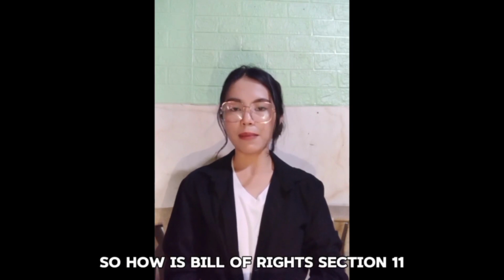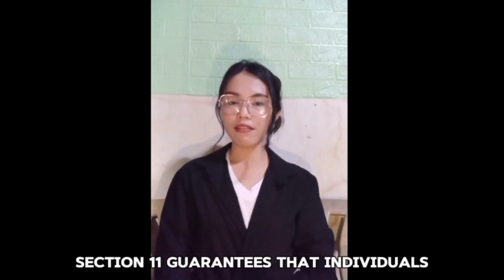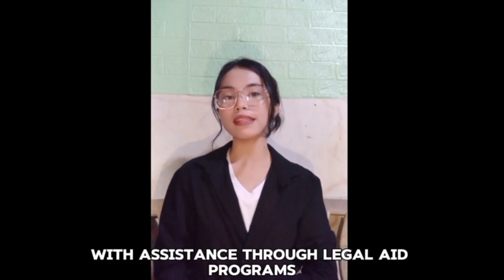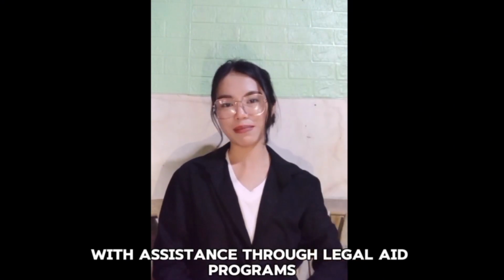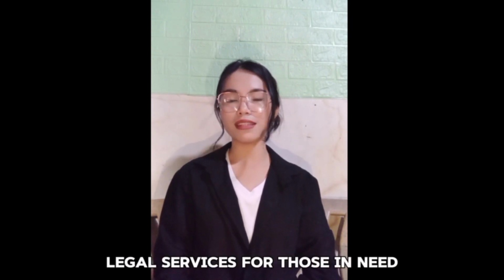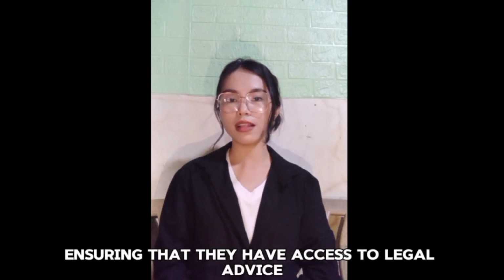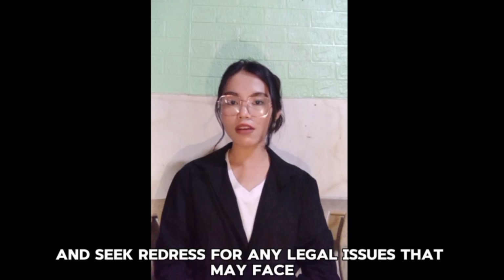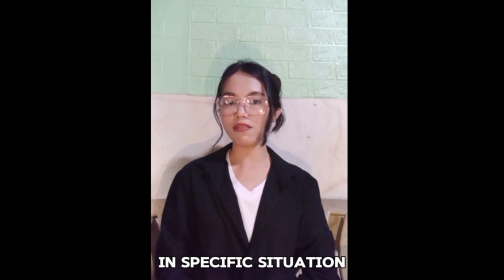members of society. So how is Bill of Rights Section 11 applied and used in our daily lives? In our daily lives, Section 11 guarantees that individuals who cannot afford legal representation are provided with assistance through legal aid programs. These programs offer free or subsidized legal services to those in need, ensuring that they have access to legal advice, representation, and assistance. This allows individuals to protect their rights, navigate the legal system, and seek redress for any legal issues that may arise. It's applied and used in our daily lives in specific situations.